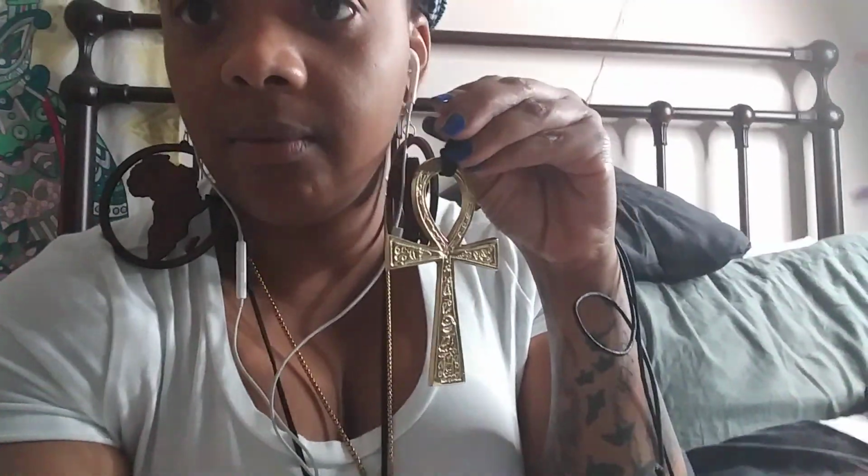I love the Ankh. I grew up seeing the Ankh and I never understood what it was. I thought it was just like a redid cross. I thought that it was a spin-off of the cross that is used in Christianity to represent the death of Christ. But this is actually used to represent life and reincarnation.